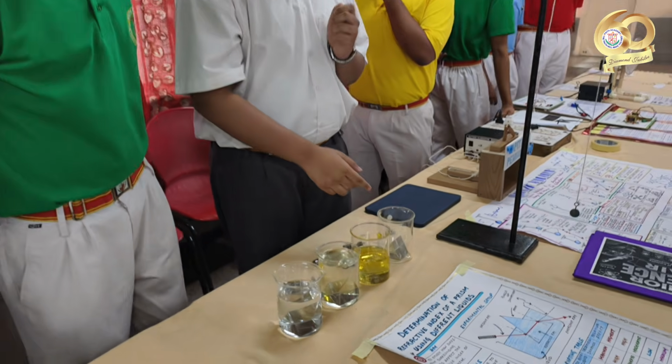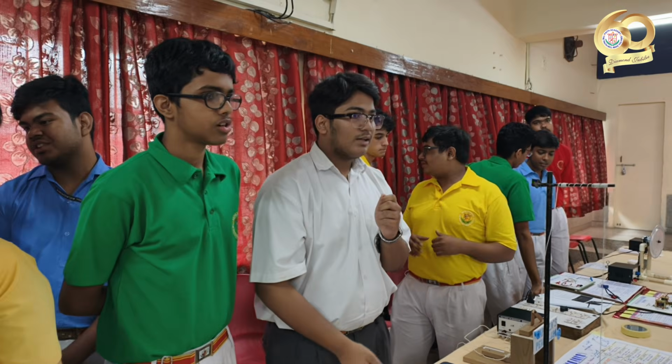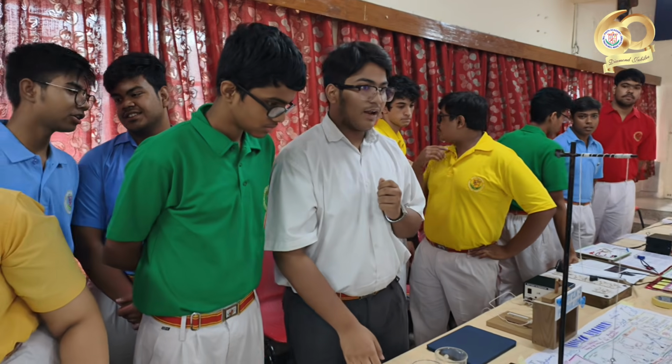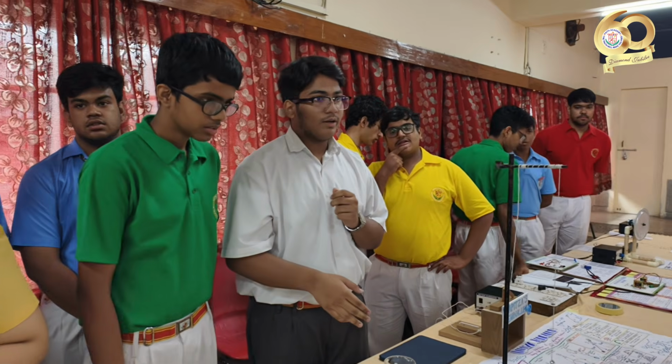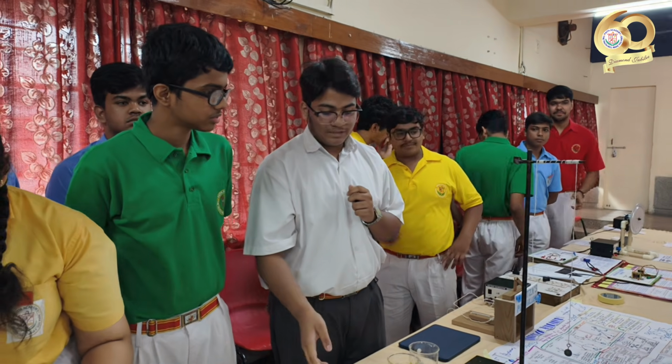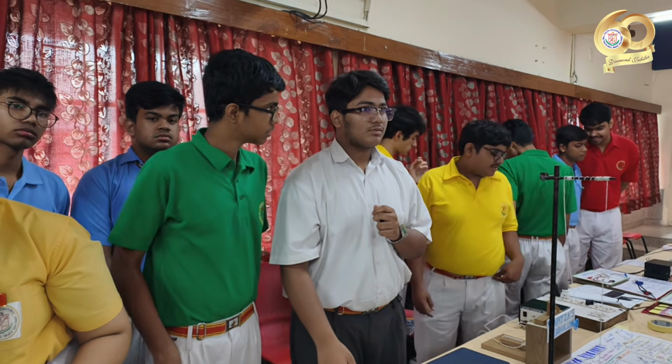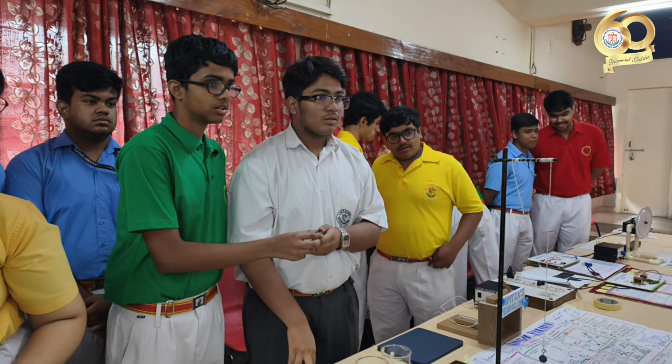Light bends the most in air due to a large refractive index difference, and in liquids with higher refractive indices, like vegetable oil, the bending decreases. And if the liquid matches the glass, the prism almost disappears. Okay, so which one was it going to disappear?